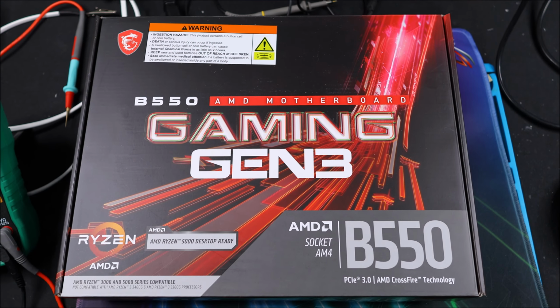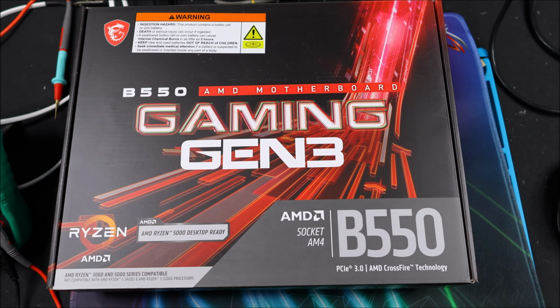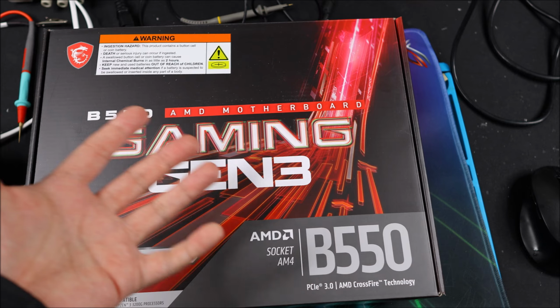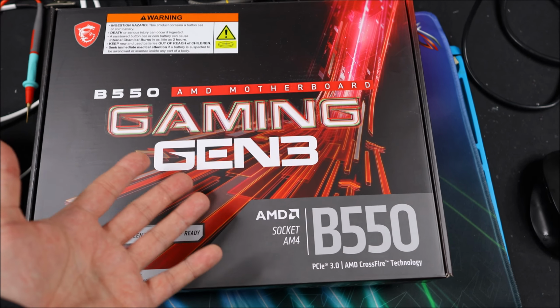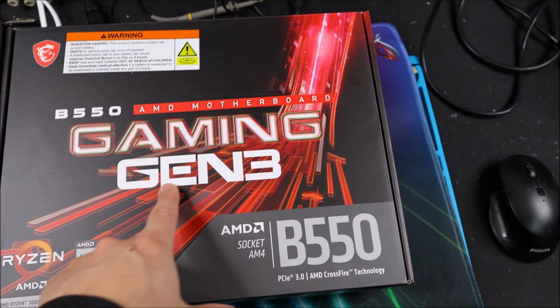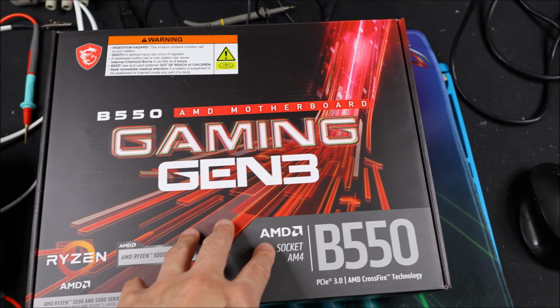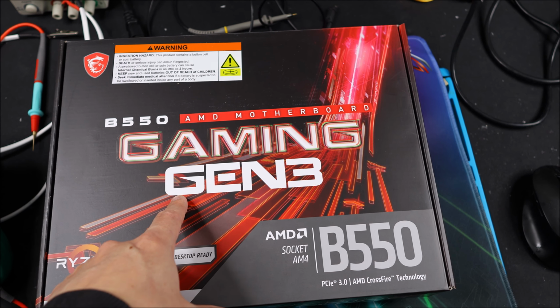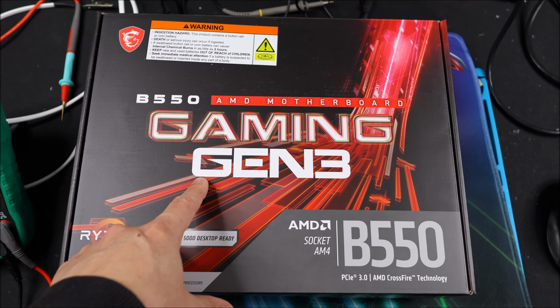One thing I have to say real quick before I begin this overclocking tutorial, well, sort of, is that if you have a 5600 or 5700X, 5700X3D, whatever the case may be, don't let this right here sway you away from this board. Because the difference between PCIe 3.0 and PCIe 4.0 is completely negligible when it comes to graphics cards.